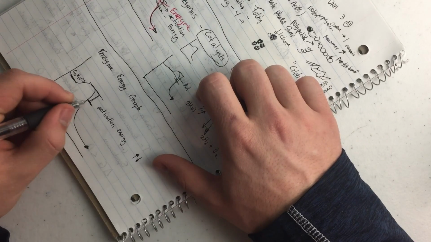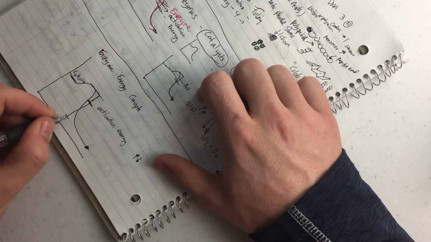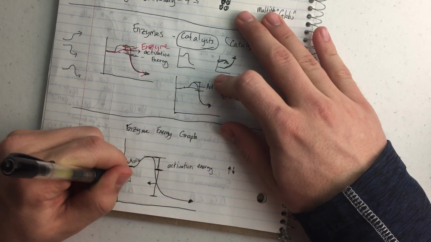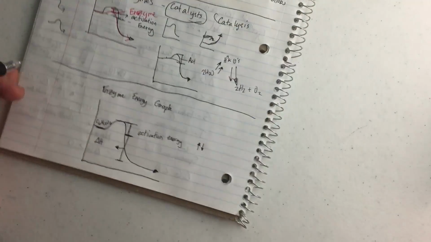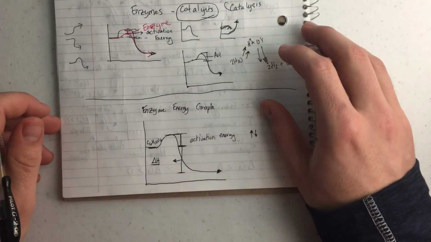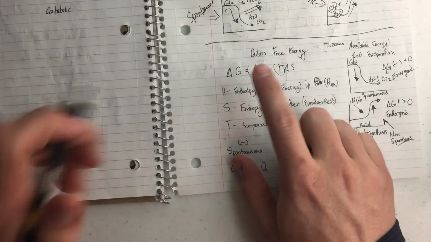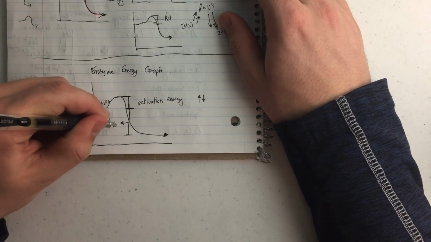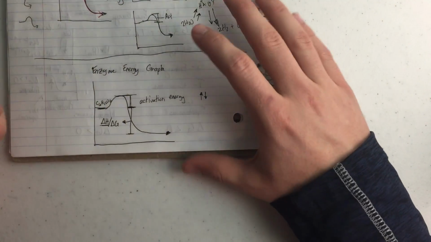So then we have this amount of energy, right? And so I like to think of this as the delta H of the reaction, maybe even the delta G of Gibbs free energy. If we look back at this equation, there's our delta H a little bit, or you could think of delta G. Kind of similar things.